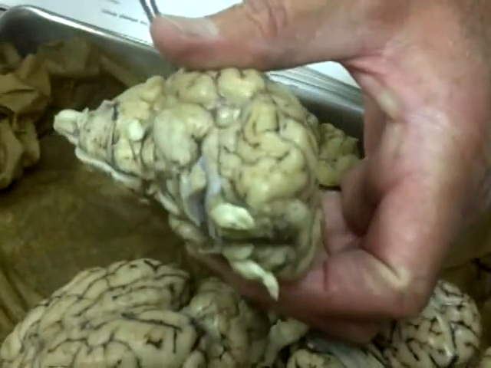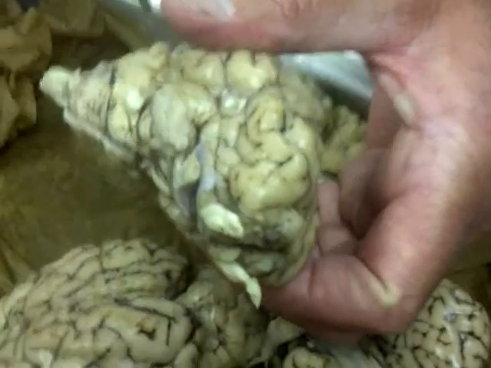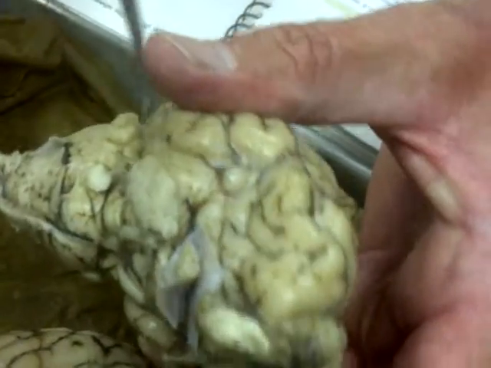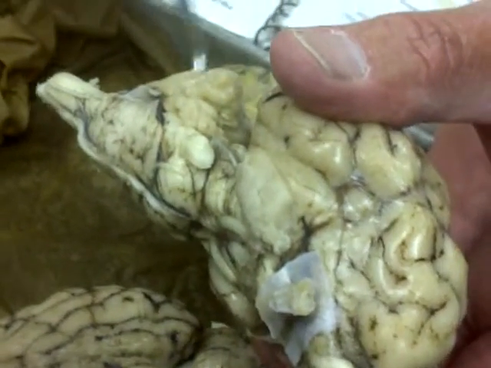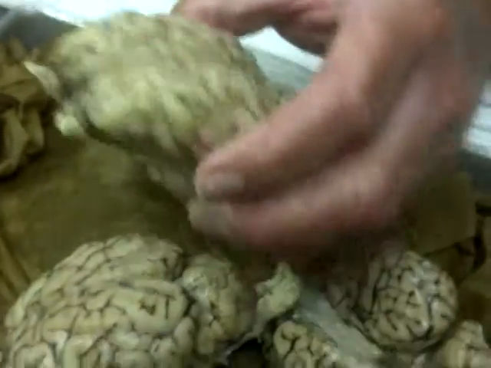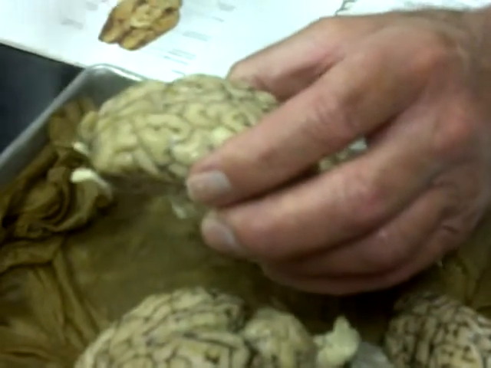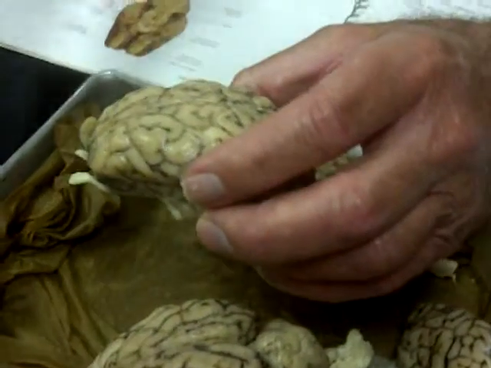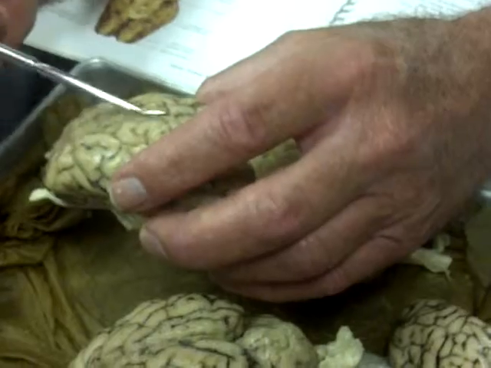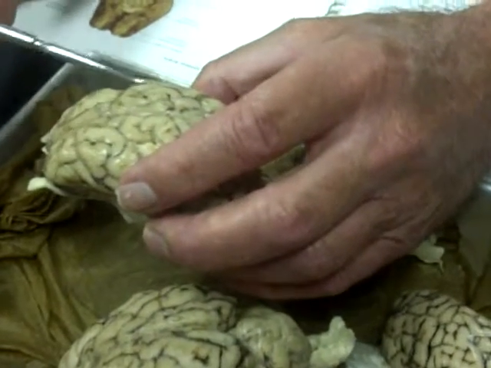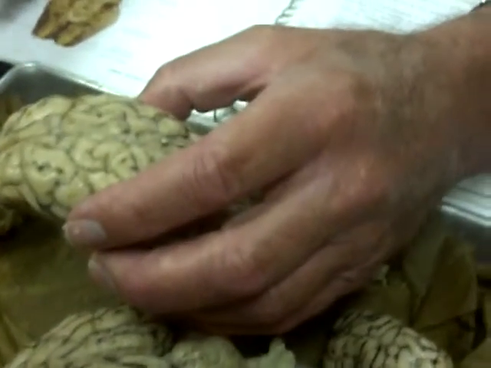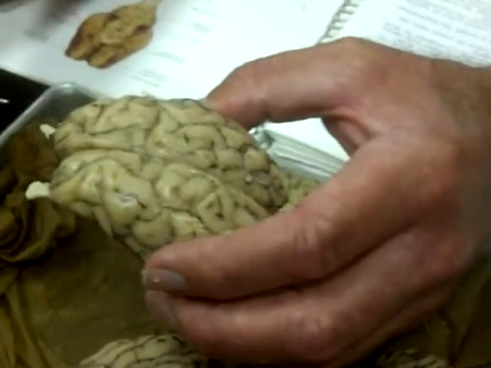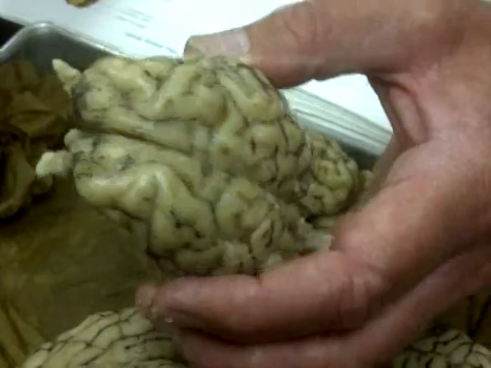Cerebellum. This big part of the brain back here, this back part, is the cerebellum. Then the cerebral hemispheres. In humans, it's this side and this side. Here, there's one cerebral hemisphere on this side and one on this side. So it does split like the human, sort of.